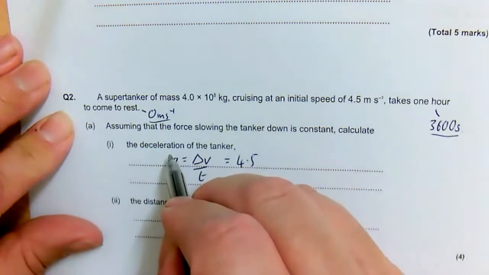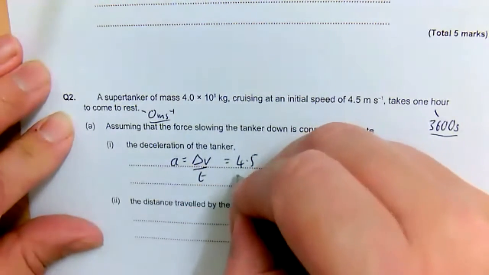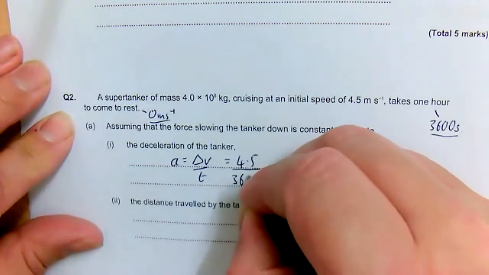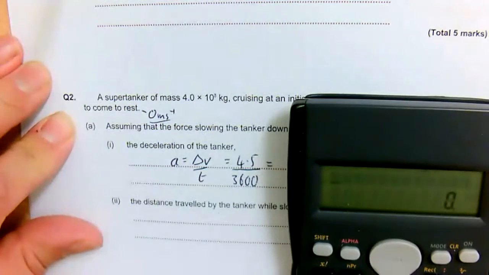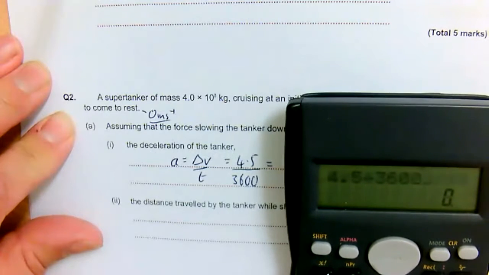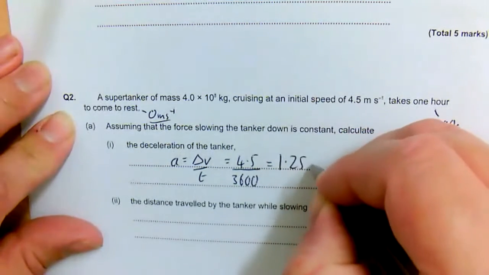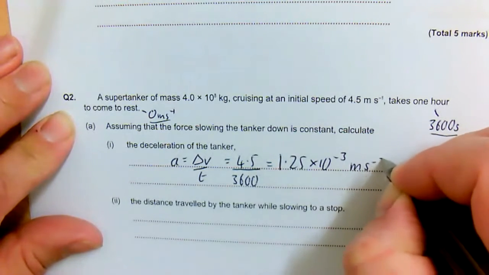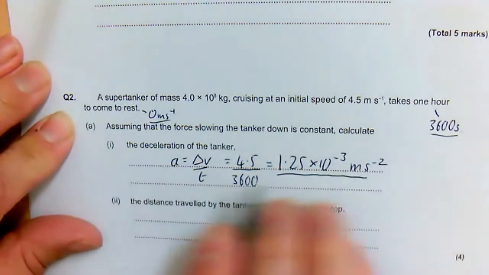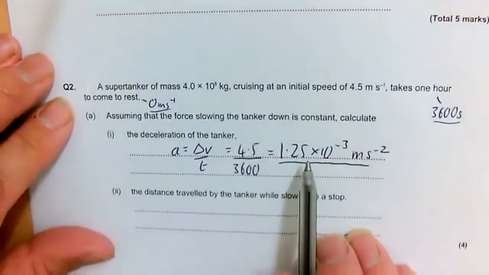Now, what's the deceleration? So it's a positive deceleration. If it said acceleration, we know this would be a negative number, but it's not. We divide it by 3,600 and we're expecting a very small number. So you plug it into your calculator. We end up with 1.25 times 10 to the power of minus 3, and its acceleration, so it's meters per second squared. Now it's a deceleration, so it's positive because it's decelerating. If that's an acceleration, that number would have to be negative. That's all to remember there.